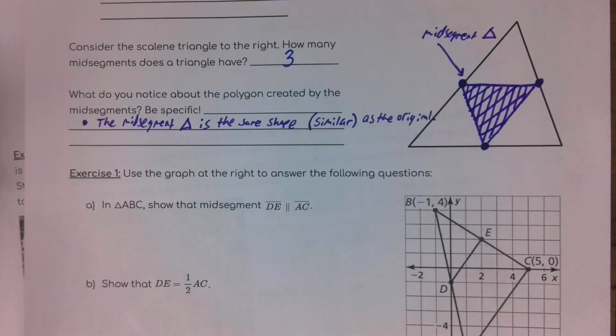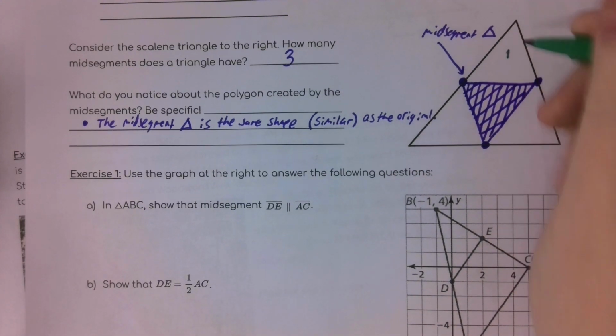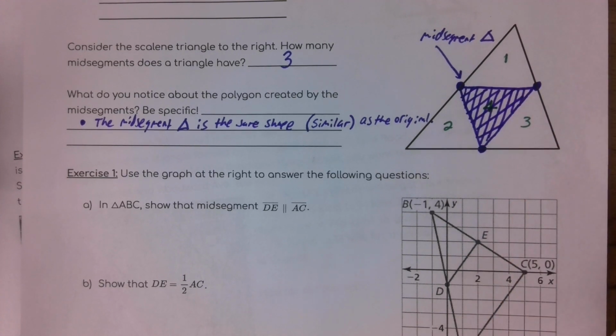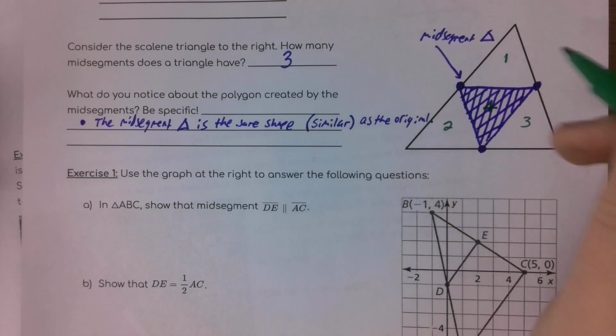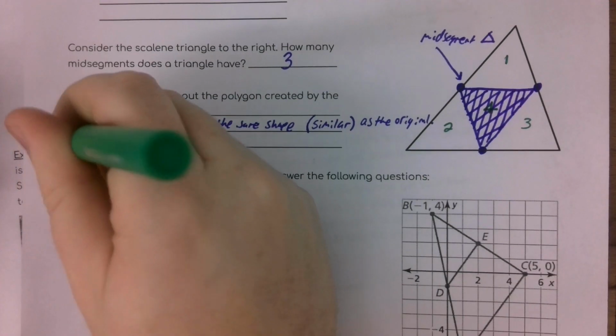Love it. Well, what else can we notice? Well, it looks like that isn't the only triangle that looks the same. These empty triangles here, plus this one, all look the same. In fact, it's 4 equal triangles that we've split the big one into.